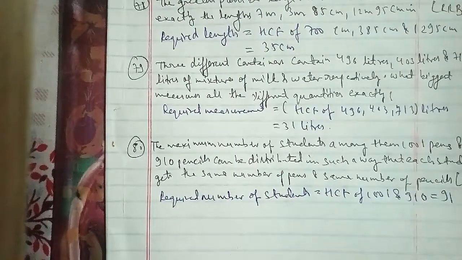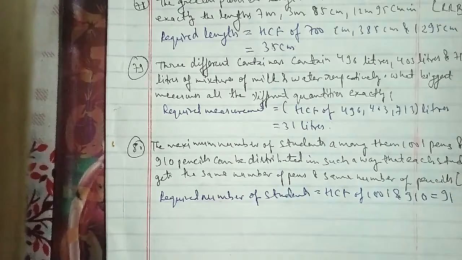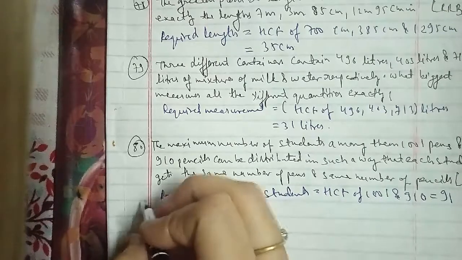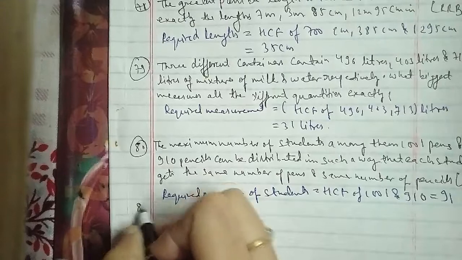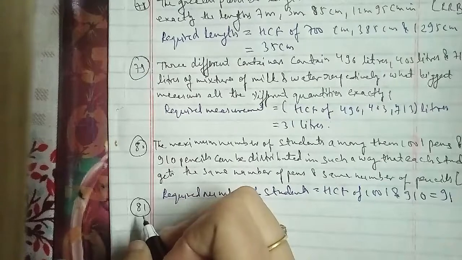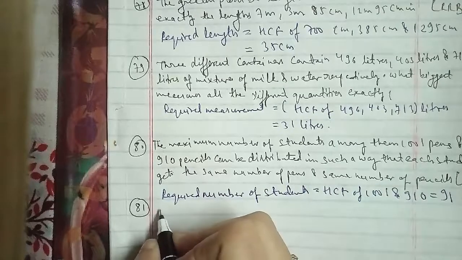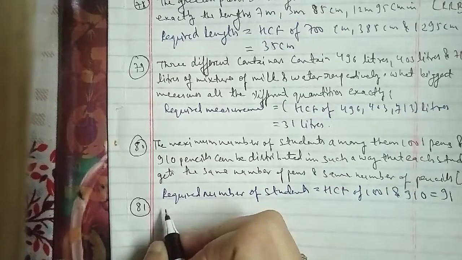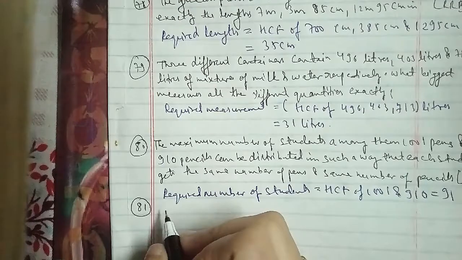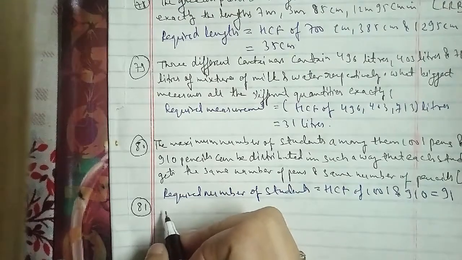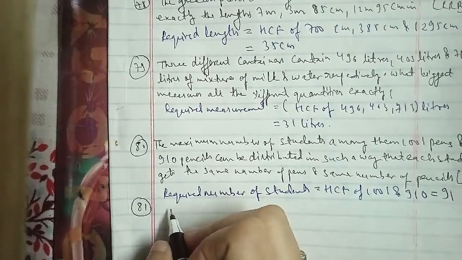We'll go ahead with another question, that is the 81st question of the session. The question is: a rectangular courtyard, 3.78 meters long and 5.25 meters wide, is to be paved exactly with square tiles, all of the same size.